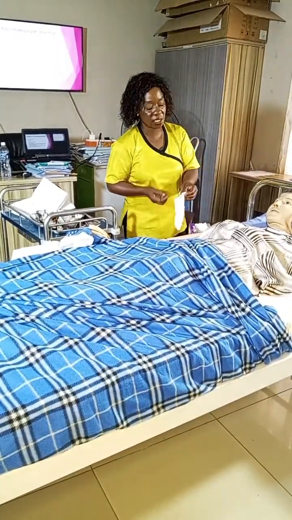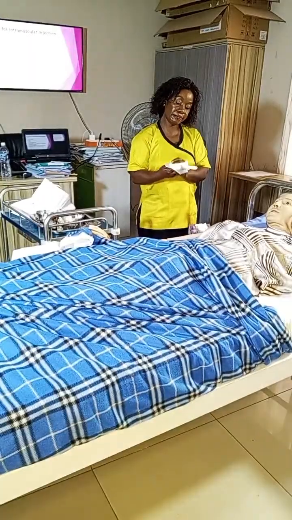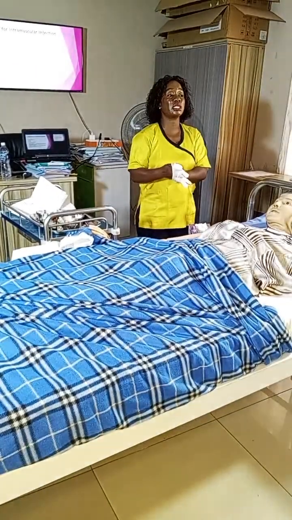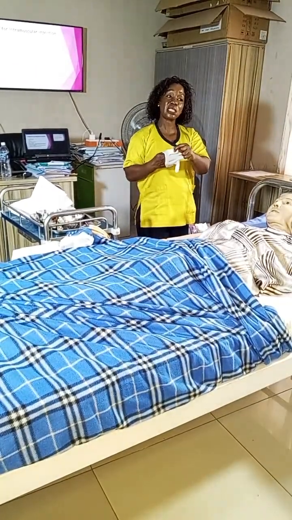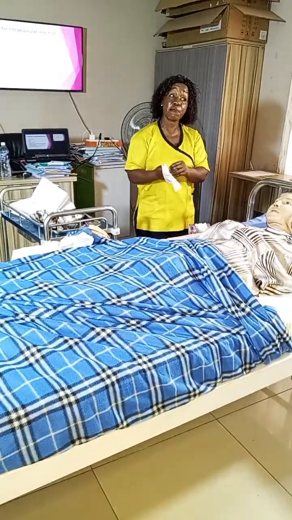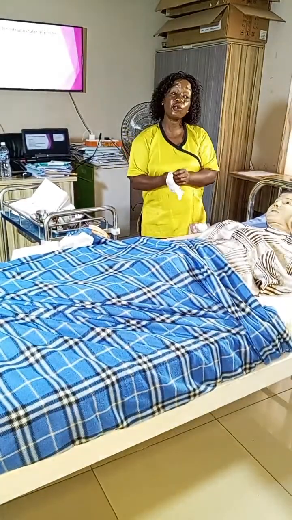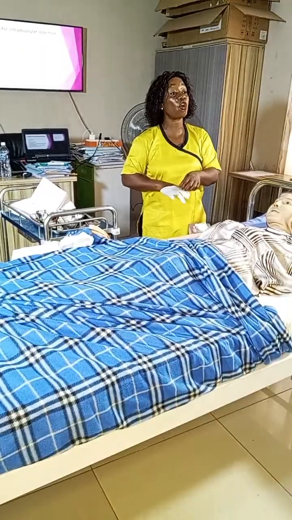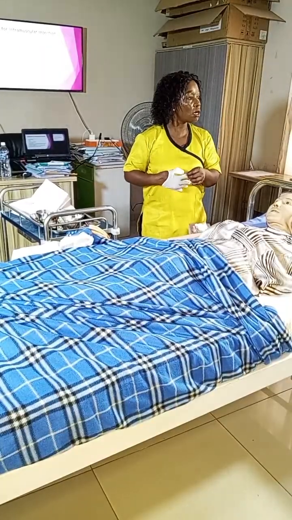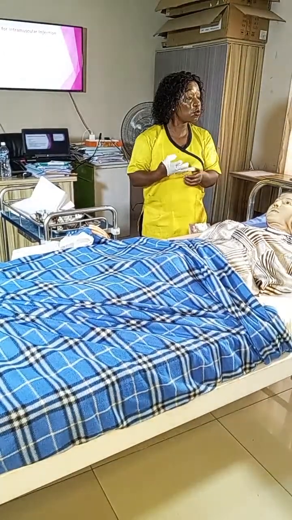Now that I know that this is my right patient. Very important. Identification of your patients in the hospital is very important, so that you will not go and administer medication to the wrong patient. Before you go, you kill somebody.